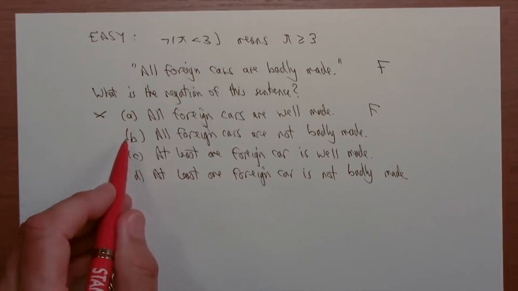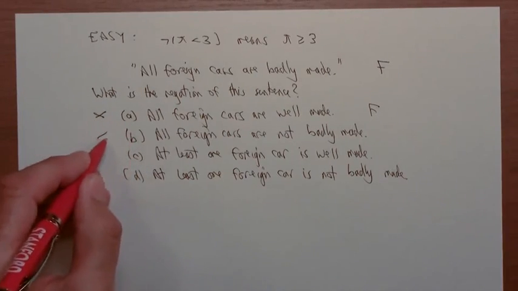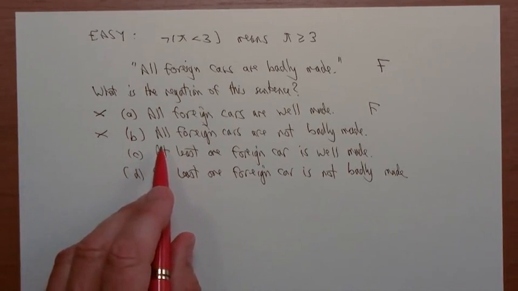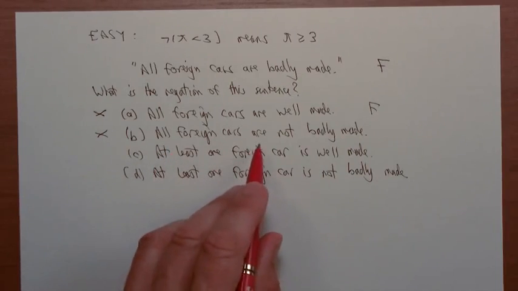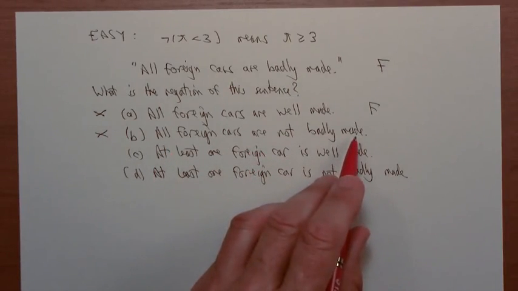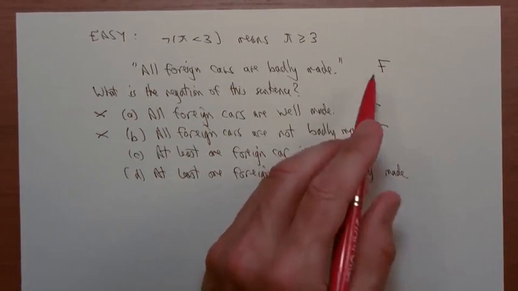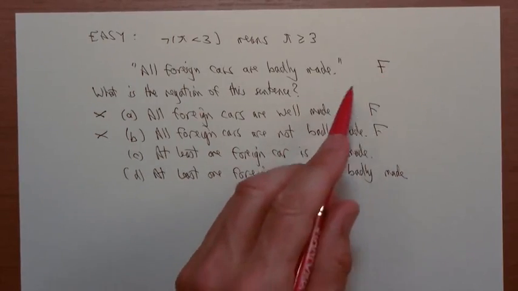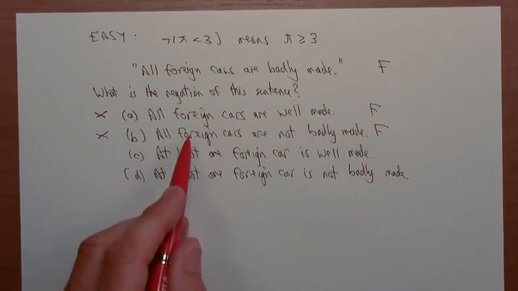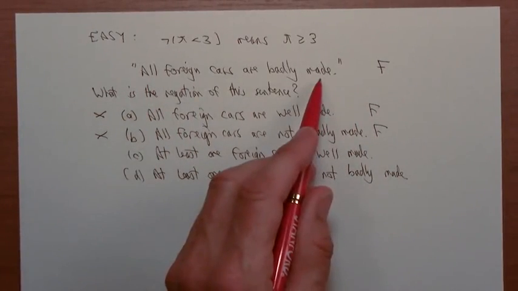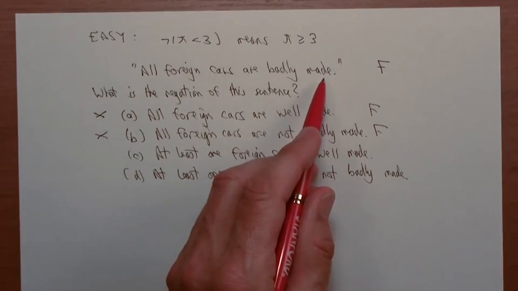What about B? Same reasoning. That can't be the negation, because it's simply not the case that all foreign cars are not badly made. Okay, that's a false statement. These are false, so they can't be the negation of a false sentence. The negation of a false sentence is going to have to be true. So whatever the negation of this original sentence is, that negation will have to be something that's true.